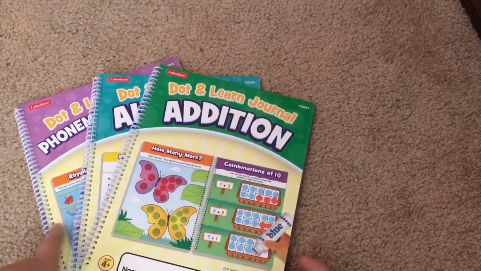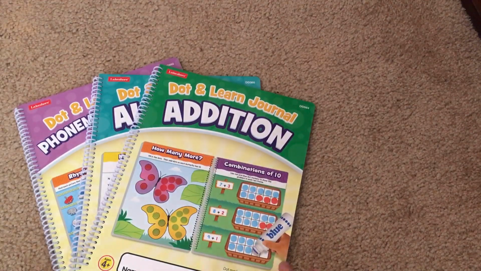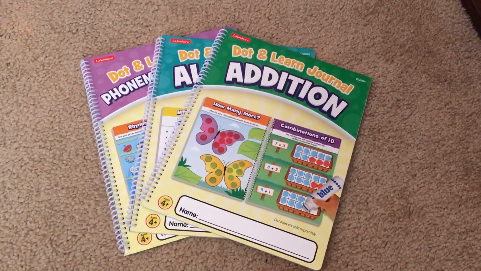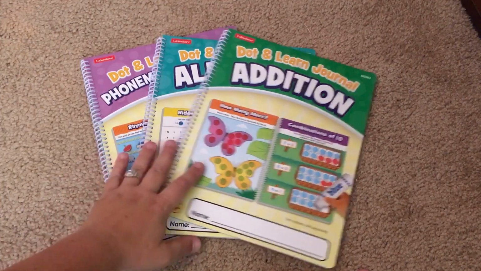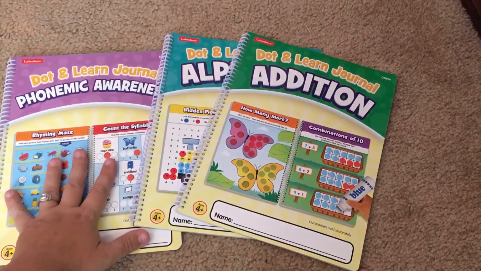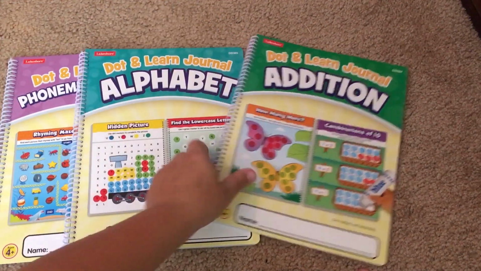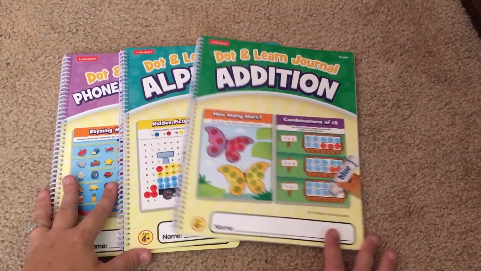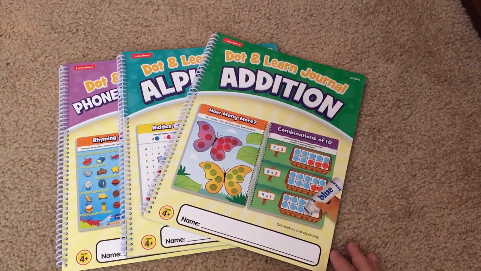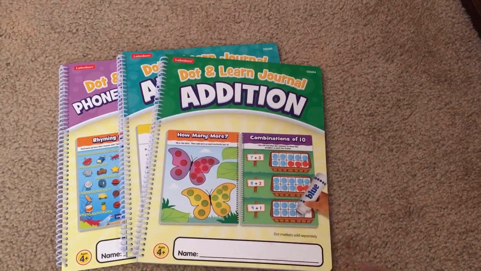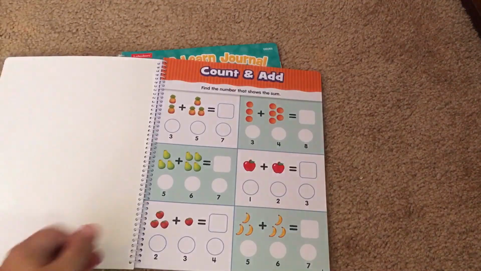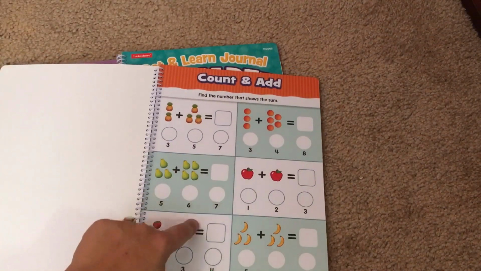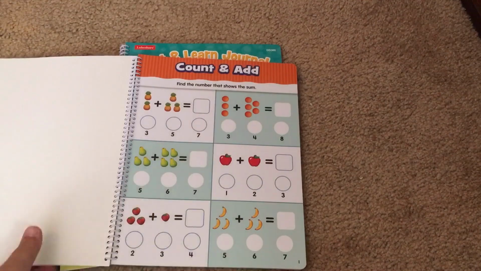The next things I picked up were from Lakeshore, and I was really excited to see these. These are for my kindergartner. This one's on phonemic awareness, alphabet, and addition. These are Dot and Learn journals, so that means he won't be using a pencil to complete the worksheets. He uses his dot markers.